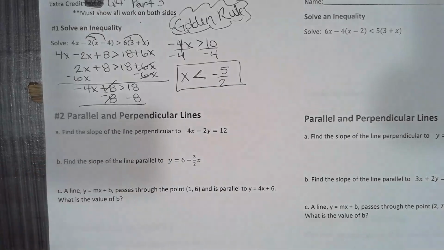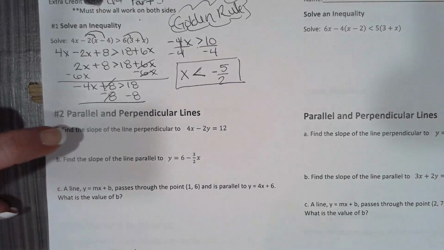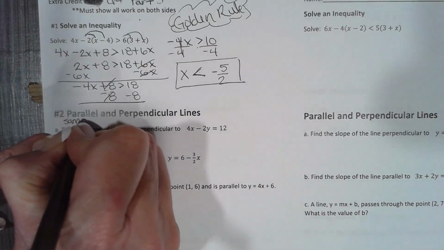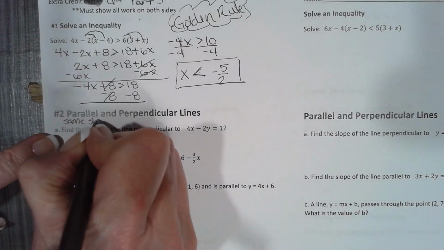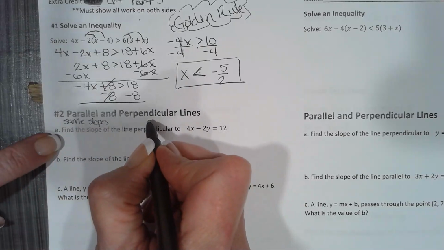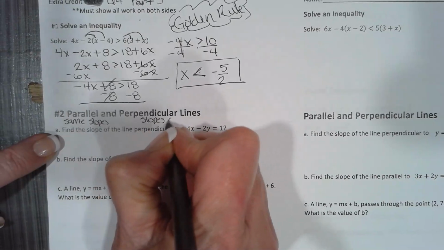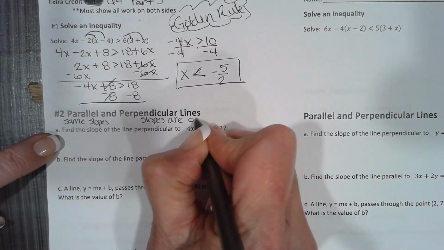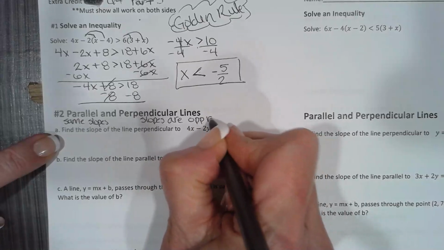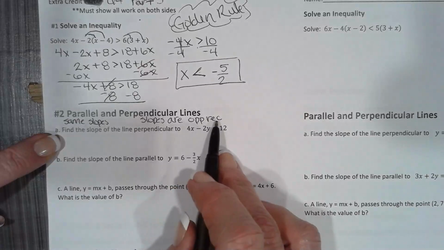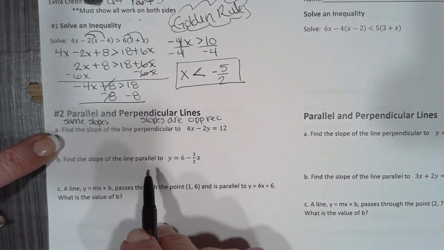All right. Little review of parallel and perpendicular lines. So, parallel lines have the same slopes. Let's write that. Perpendicular lines, the slopes are opposite reciprocals. Opposite meaning the signs will be different. Reciprocals mean the fractions will be flipped.